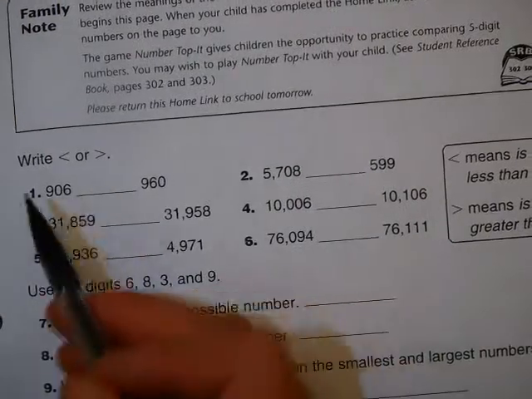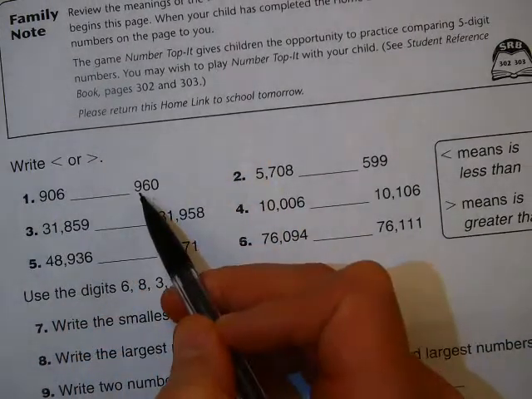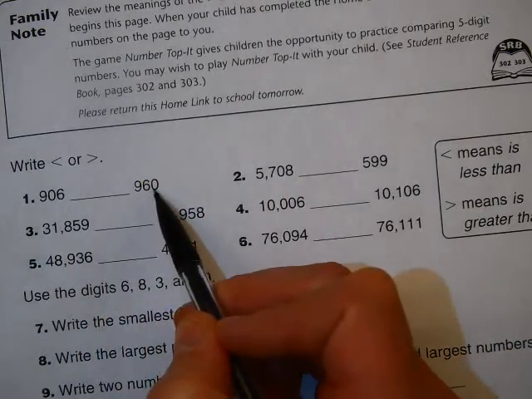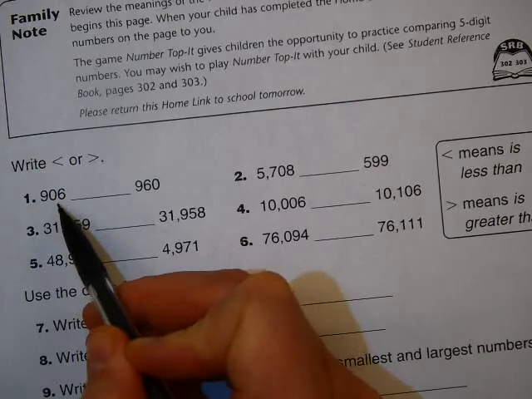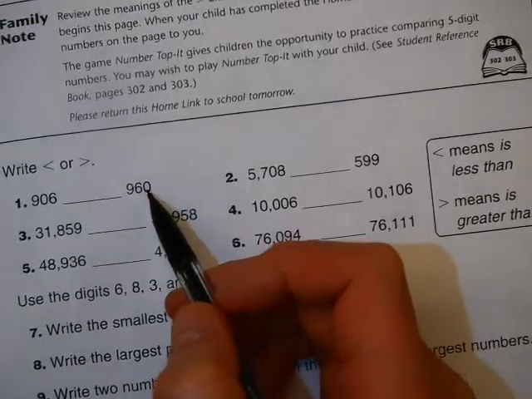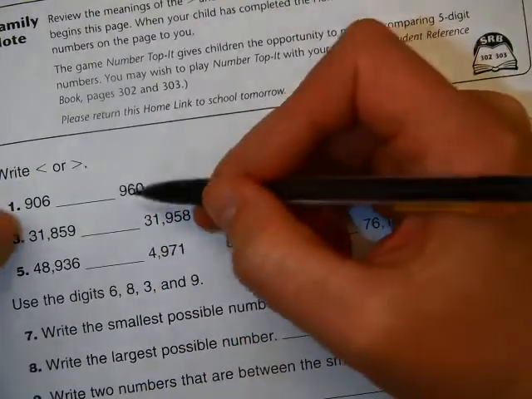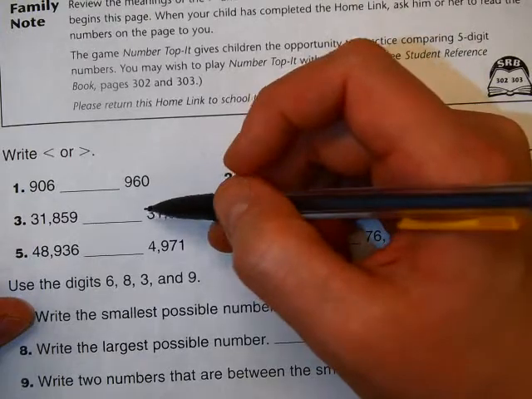So have them read it out loud, 906 or 960. So you have to think about it. Is 906 bigger or smaller than 960? Okay, well, you have to look at the place value here. The numbers are exactly the same, but they're in a different order.